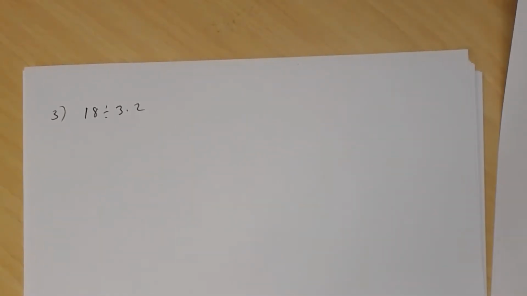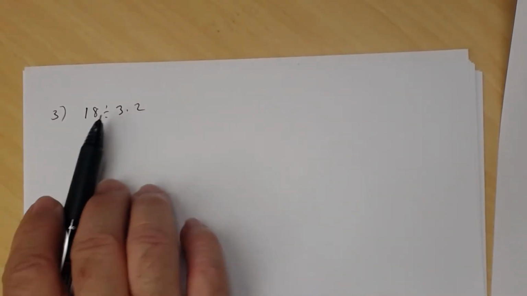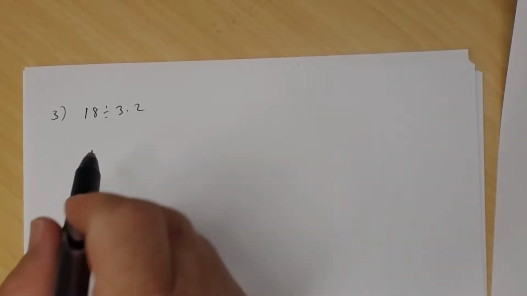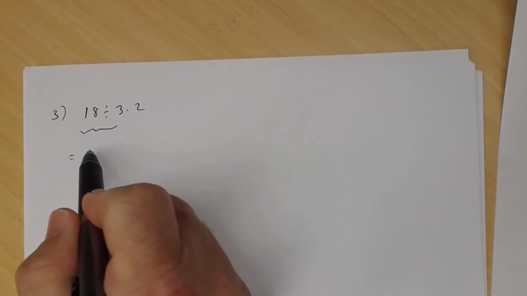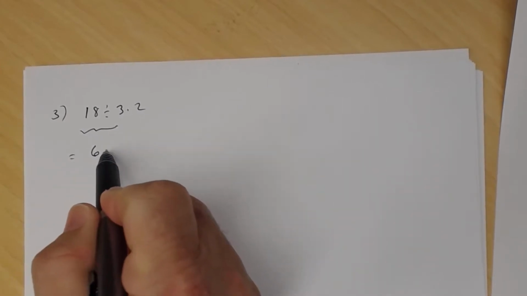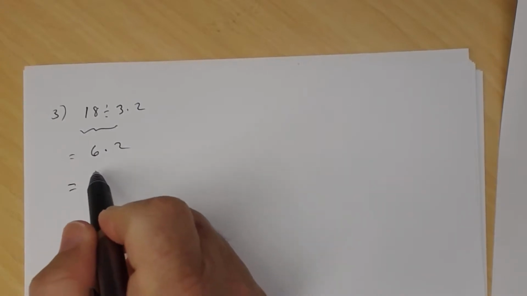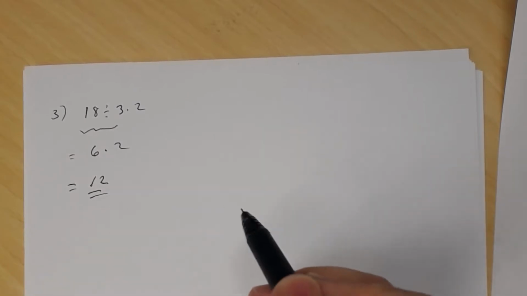When I read this, I see a division and I see a multiplication. According to our order of operations, since I came across division first, I must do division first. So 18 divided by 3 is 6. So I get 6 times 2. The only operation left is multiplication, so I do this product. 6 times 2 is 12.